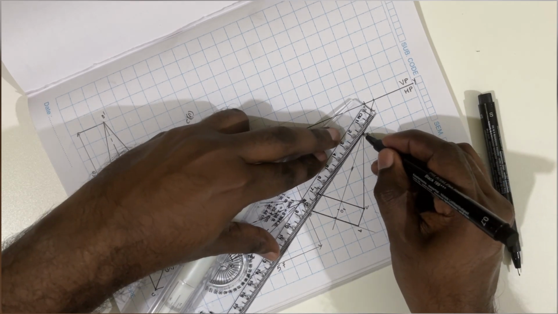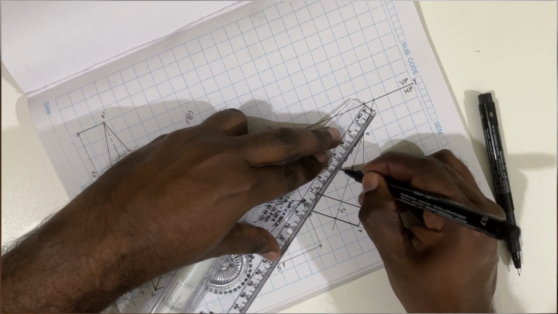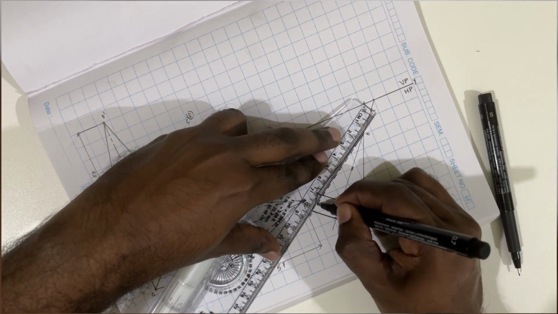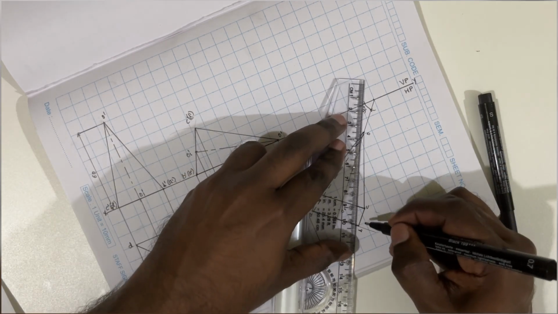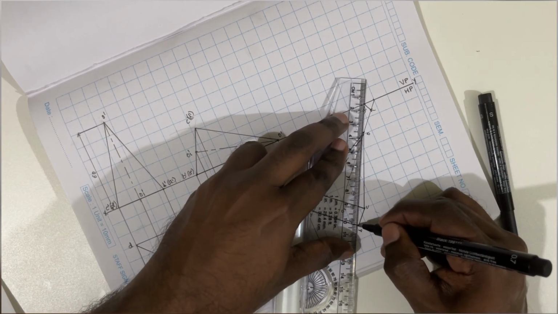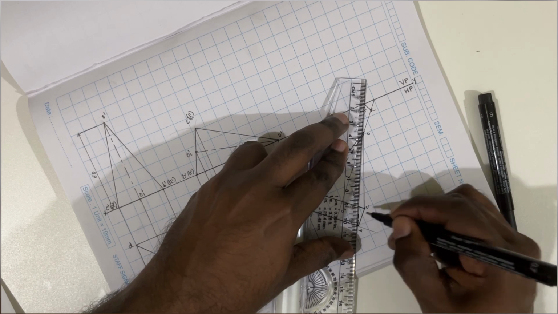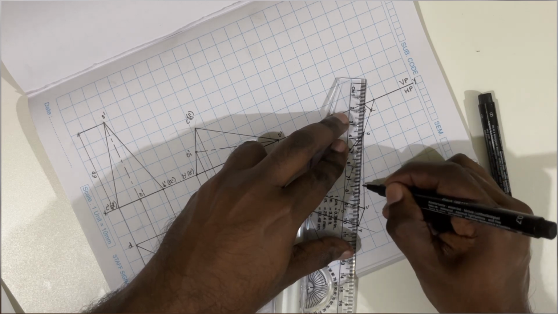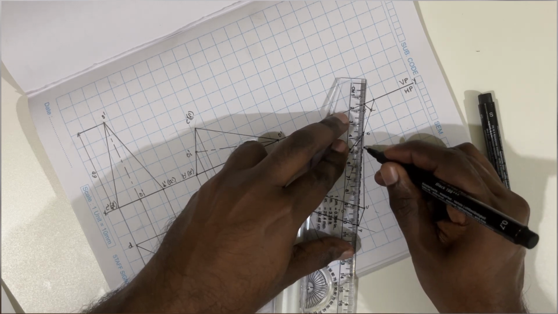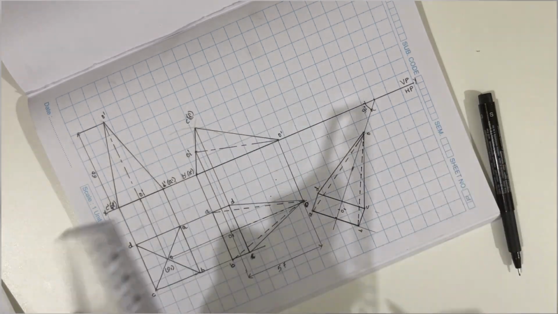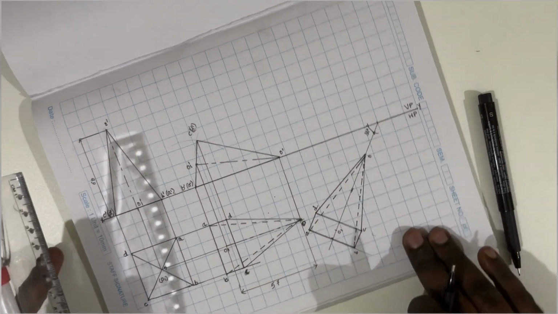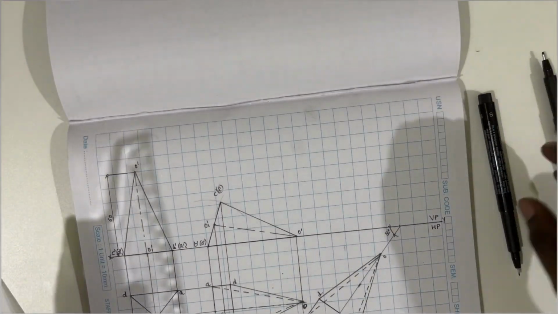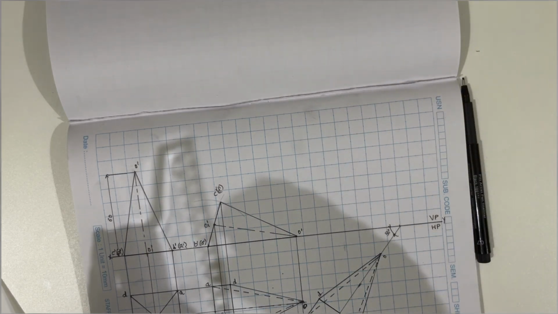And next, the hidden edges from A and B. So I complete transferring. So now let me just complete the front view.